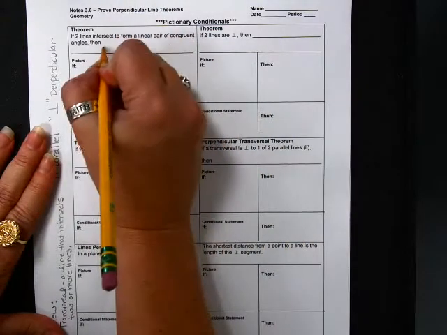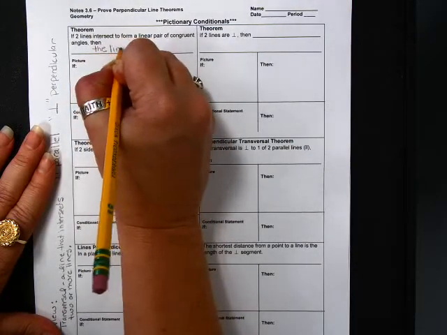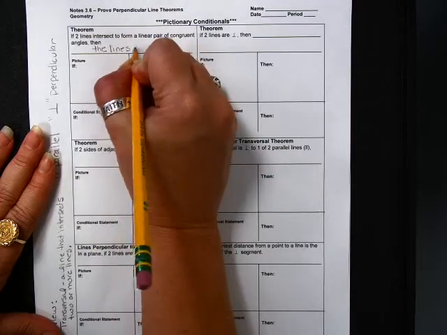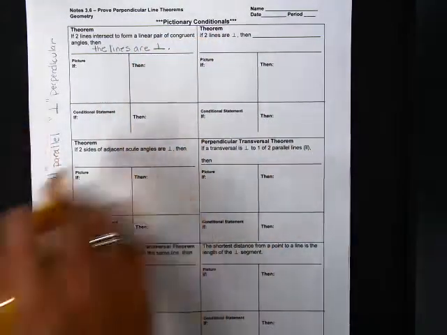The first theorem says if two lines intersect to form a linear pair of congruent angles, then the lines are perpendicular. And instead of writing the word perpendicular, I'm going to put the symbol.